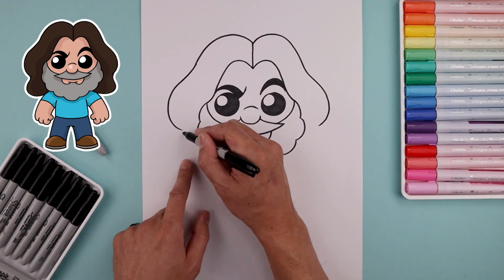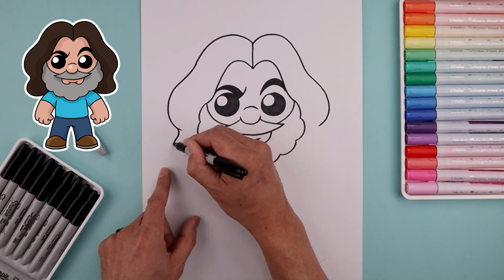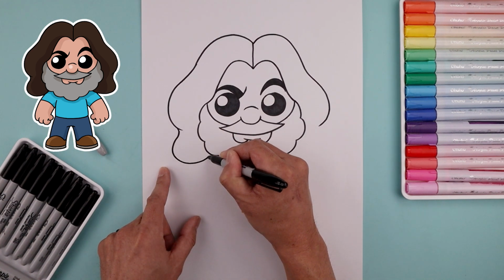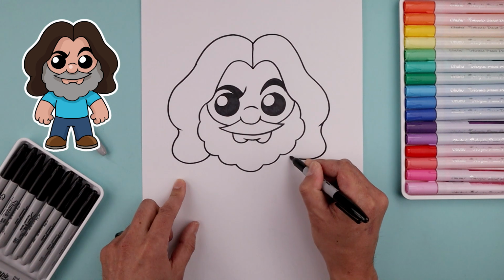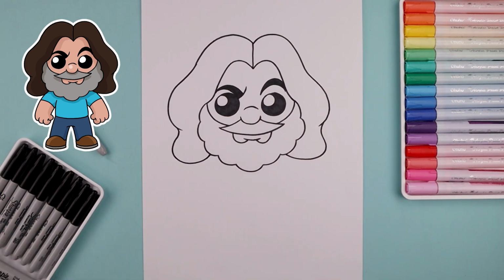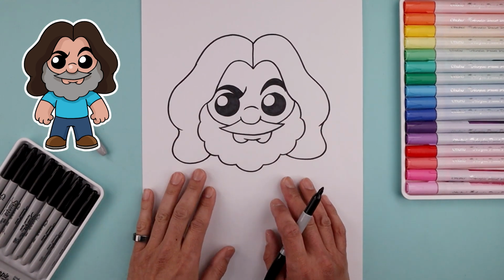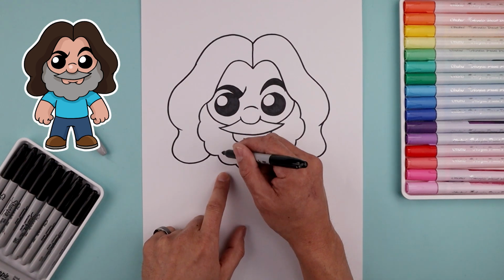Now let's draw the bottom of the hair. We're going to step out, turn this around and out, round out the bottom, and just pull that up underneath the beard. Now with the head complete, we're going to move down and draw on the side of the body. We're going to start on the left side, just underneath the beard.